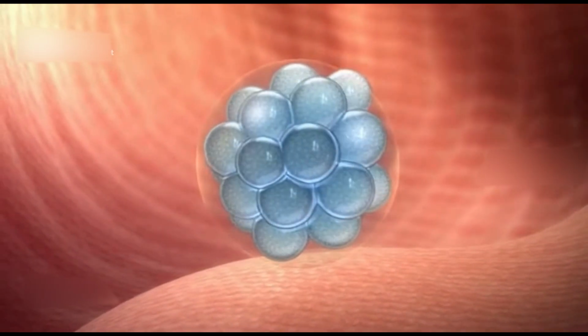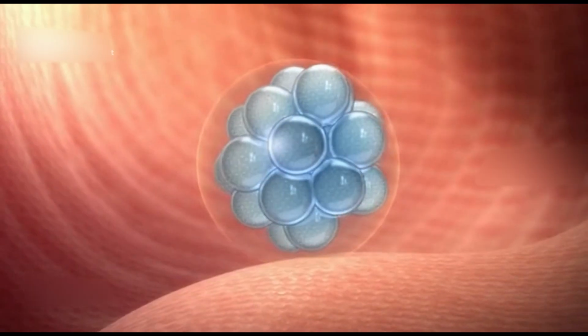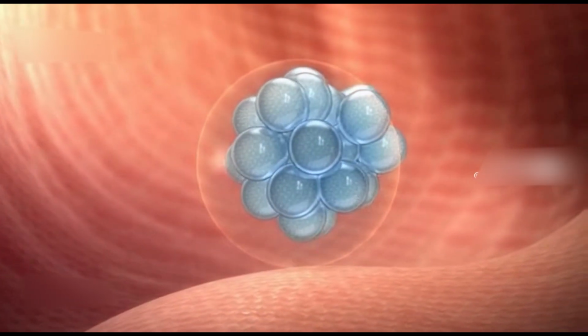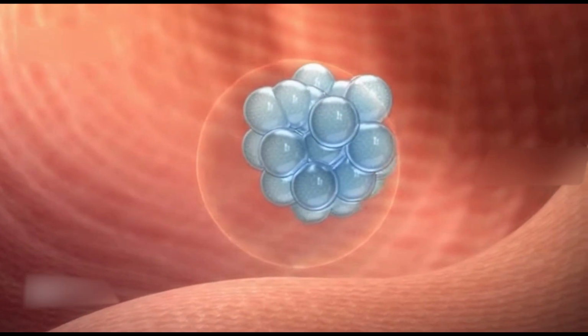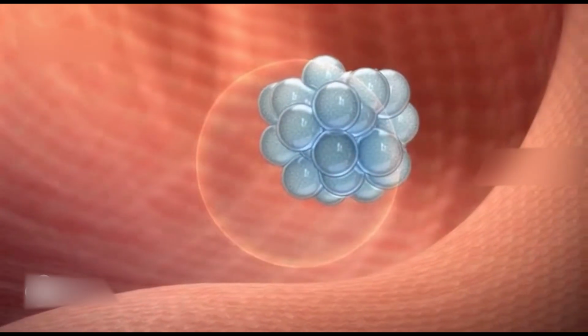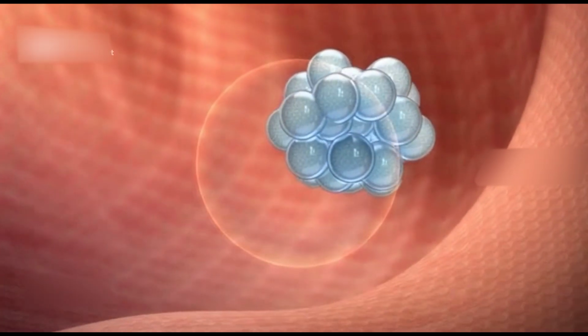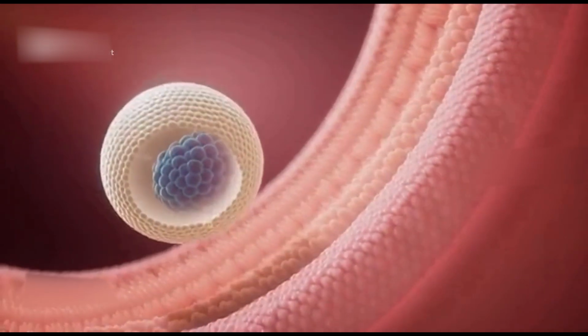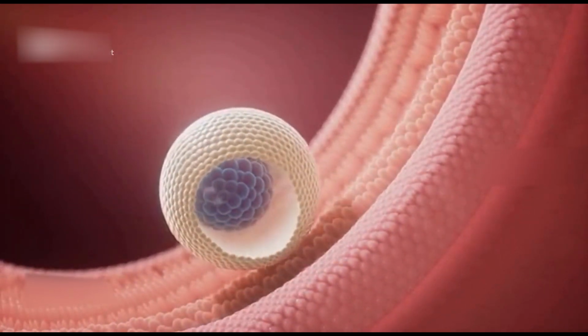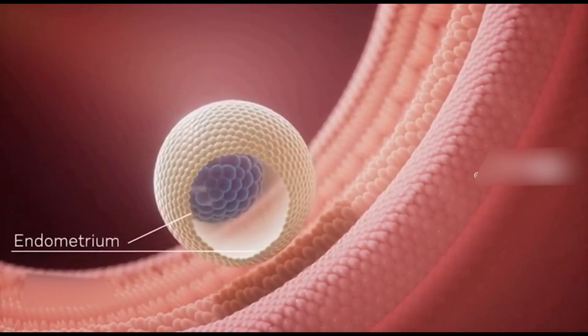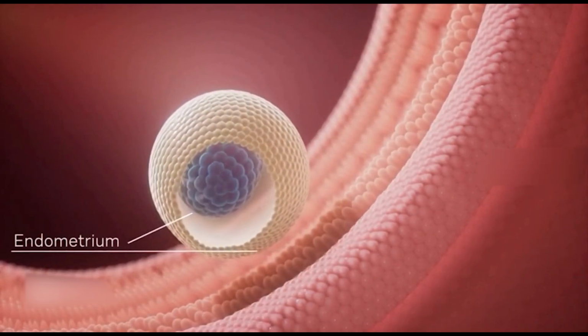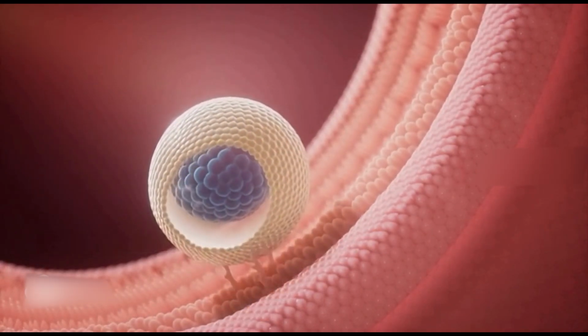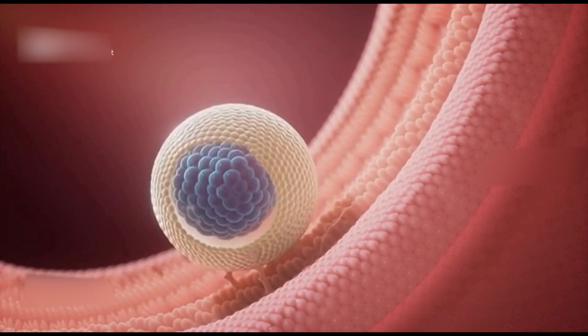In the uterus, the morula transforms into a blastocyst. The inner cell mass will develop into the embryo, while the outer trophoblast layer will form the placenta. The blastocyst attaches to the uterine lining. Trophoblast cells begin to invade the endometrium, initiating the implantation process, a critical step for pregnancy.